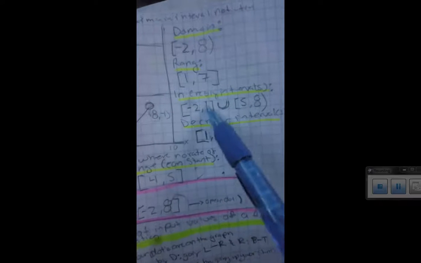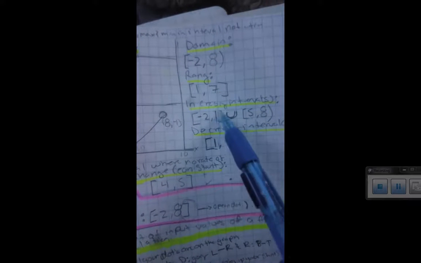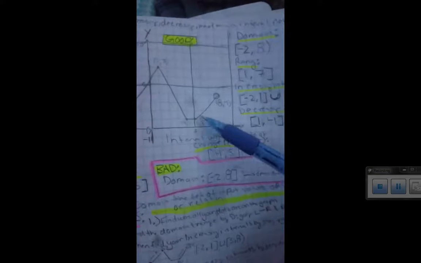My increasing interval notation is boxed off -2, 1, boxed off, union, boxed off 5, 8, curved, because for this one we're going up. It starts off from here to there, and that's how you get -2 and 1, and then from here to there, and that's how you get 5 and 8.